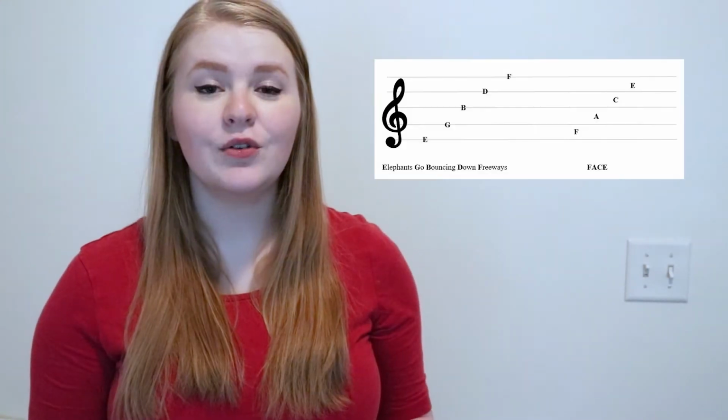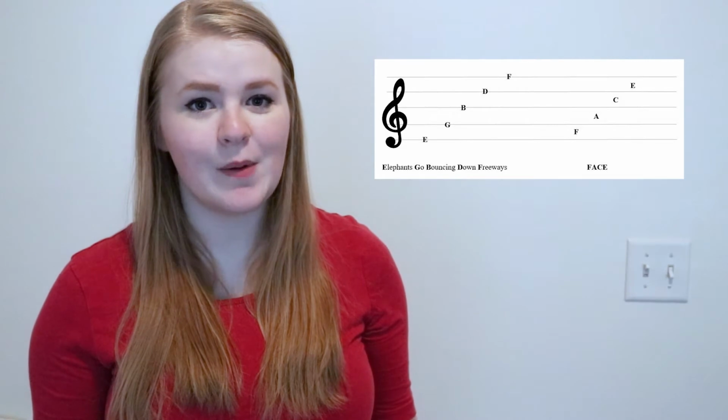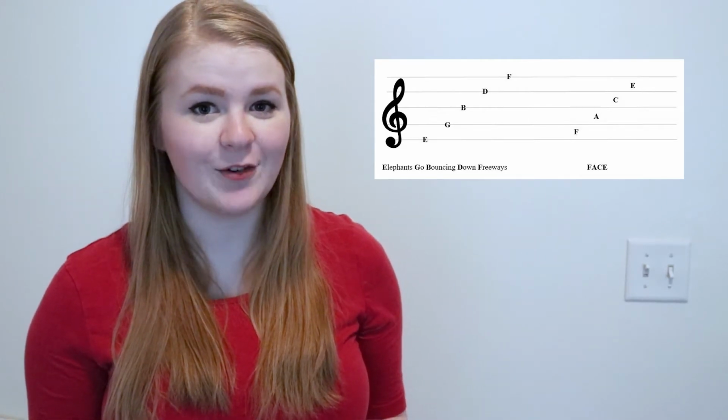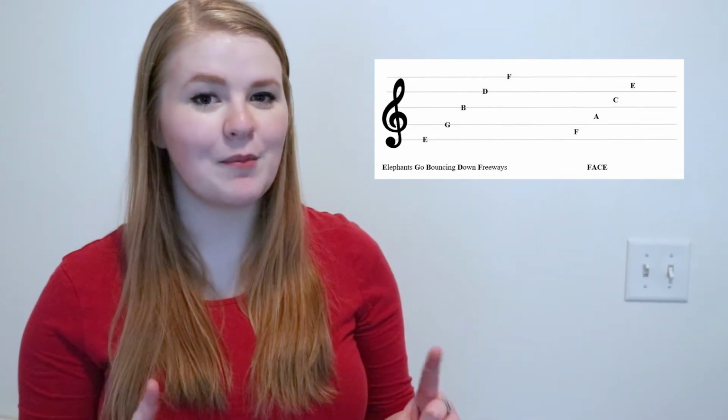Sometimes remembering which line or which space goes where is a little bit hard to remember, so I wanted to teach you a couple of memory tricks to help you remember what the lines and what the spaces are. The note names of the lines going up the staff are E, G, B, D, F. You can remember this by remembering elephants go bouncing down freeways. It's silly, but I'm hoping the silliness will help you remember.